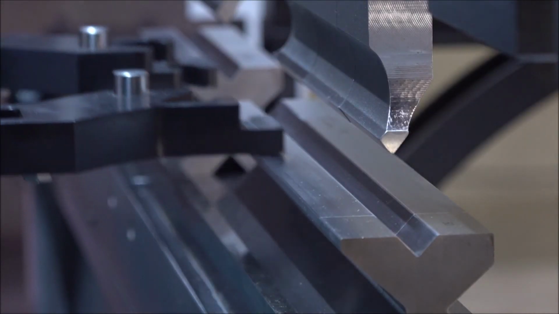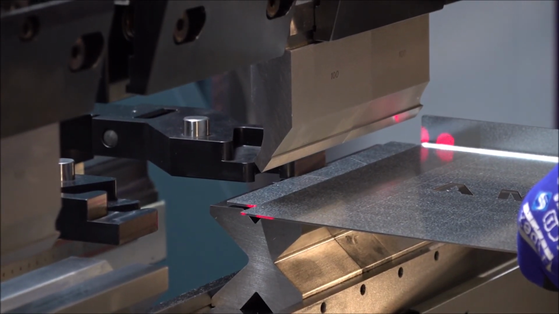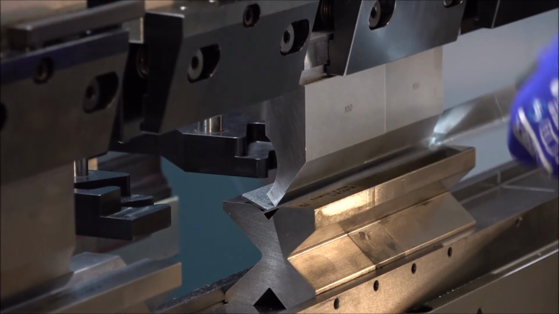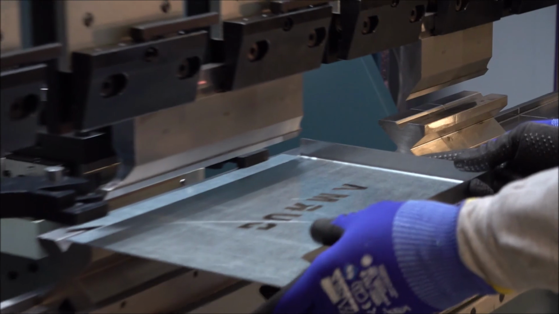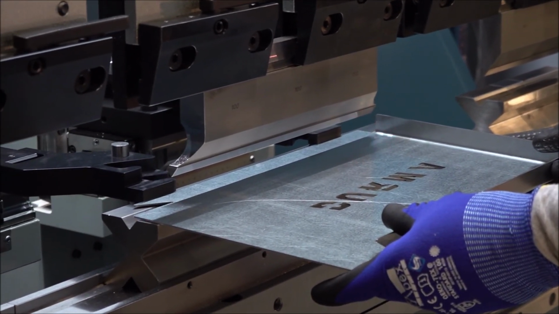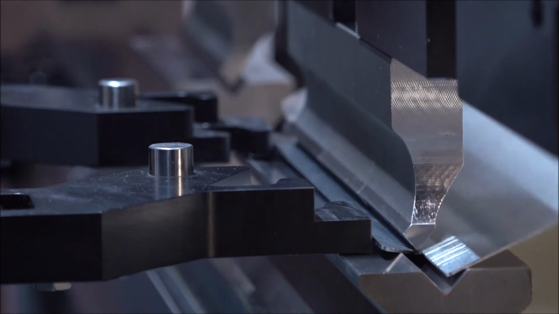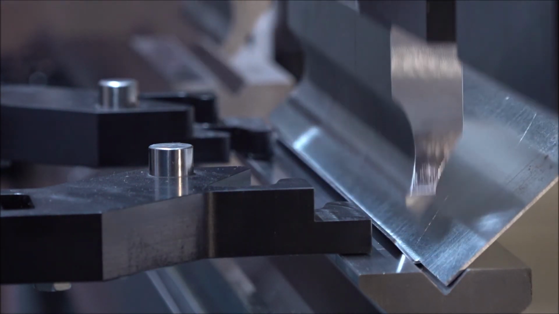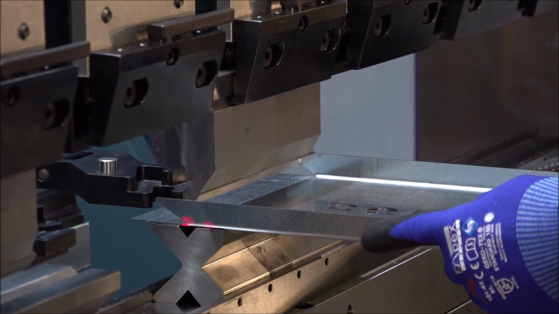Back gauges have moved to the second position. The operator positions the sheet according to the tool position on the screen and performs the bending with the help of a foot switch. We moved on to the third step. The operator continues the bending. The second to the last step is the fourth bending.